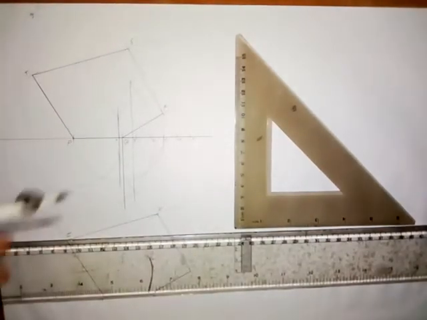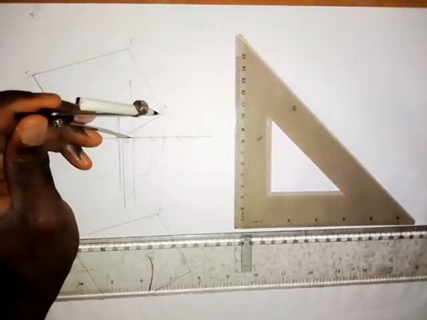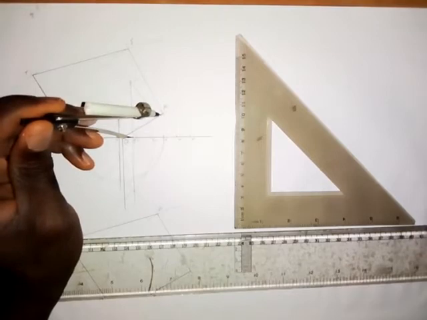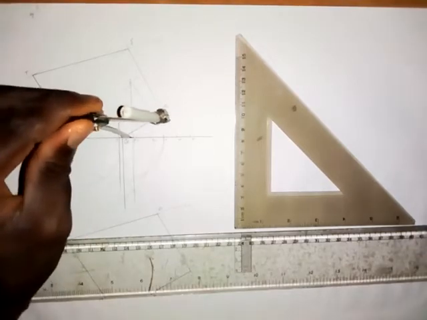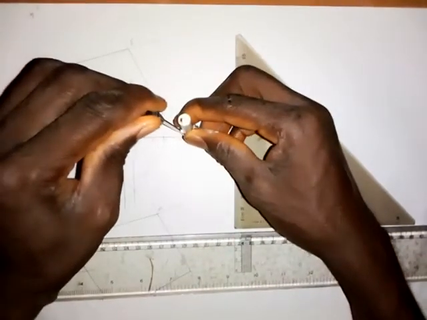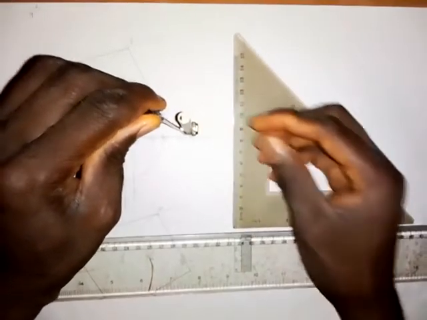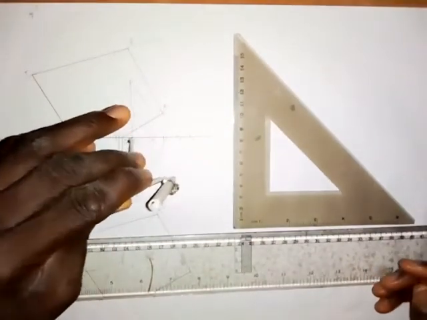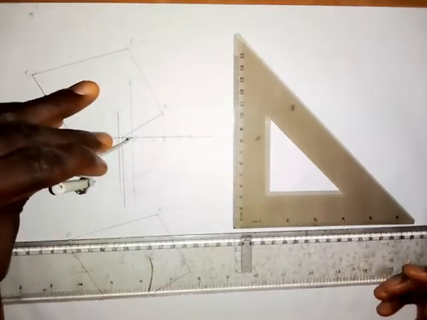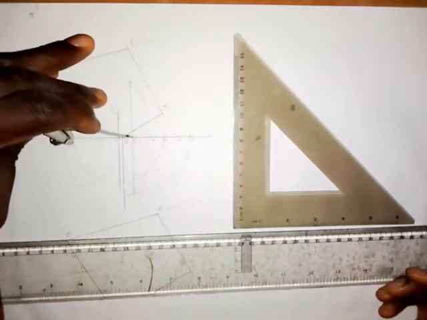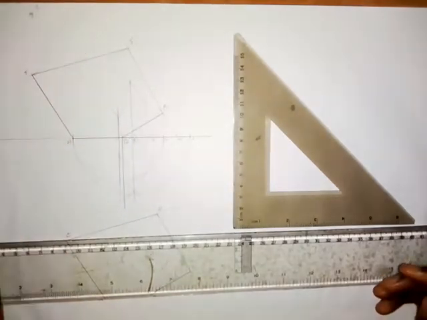Okay, so the next thing is put your compass at point Y. That is the midpoint of P and 5. So extend your compass to 5, to point 5. And then draw a semicircle. So the semicircle will also end at P, as you can see it here.